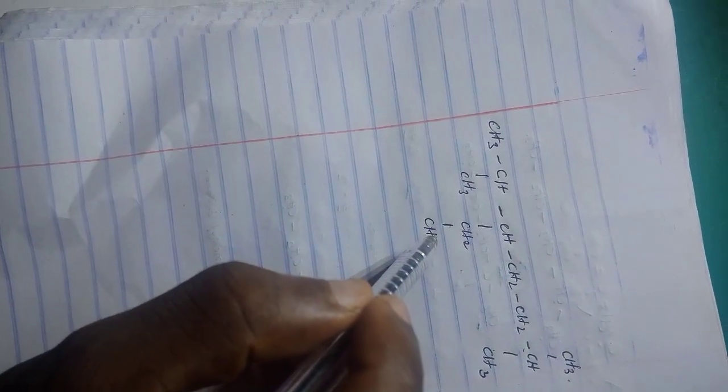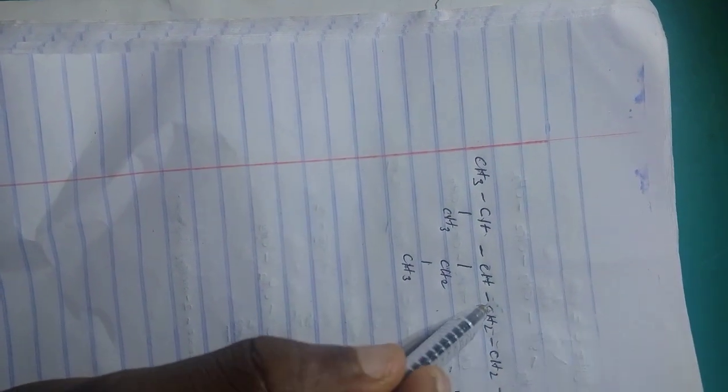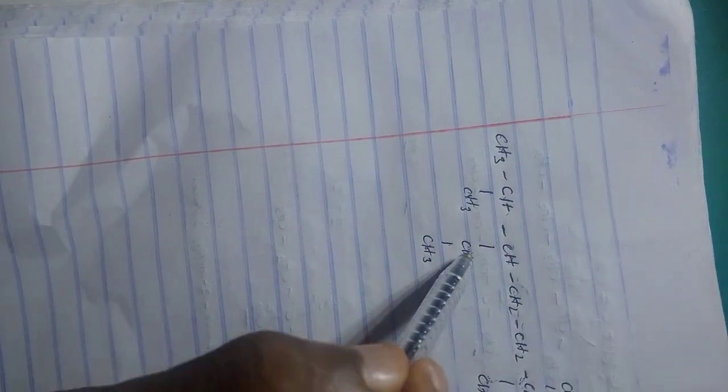Now this is what we have. Let's start from here: 1, 2, 3, 4, 5, 6, 7. That's the first one. 1, 2, 3, 4, 5, 6, 7. That's the second one. 1, 2, 3, 4, 5, 6, 7. That's the third one. See the same thing. Now let me start from here, 1, 2, 3, 4, 5, 6, 7, and it is the same thing. But note, I start from here. That means the longest carbon chain is starting from here.